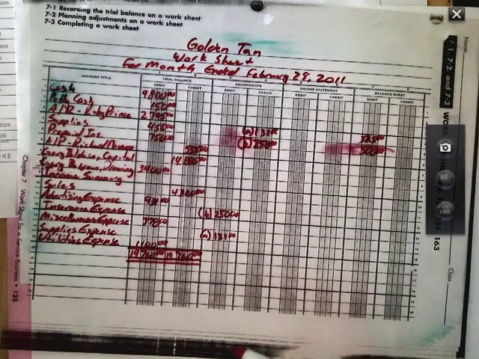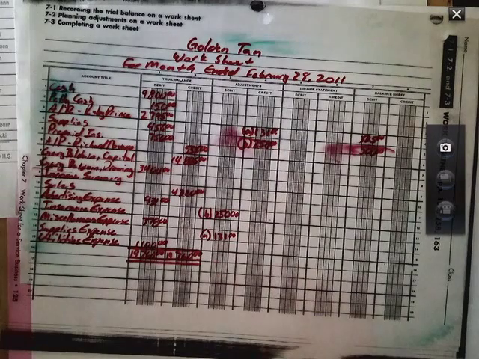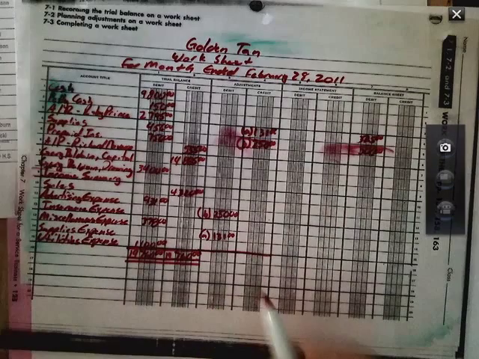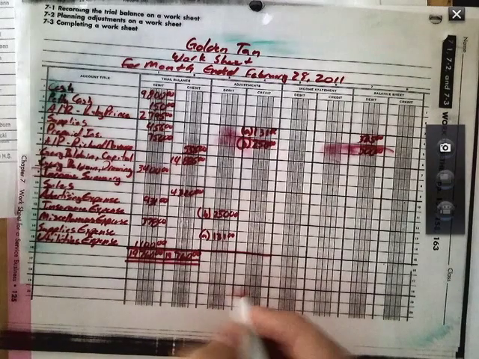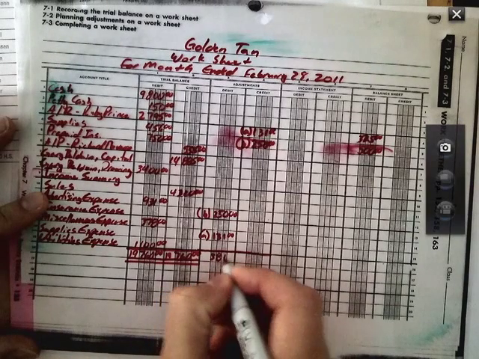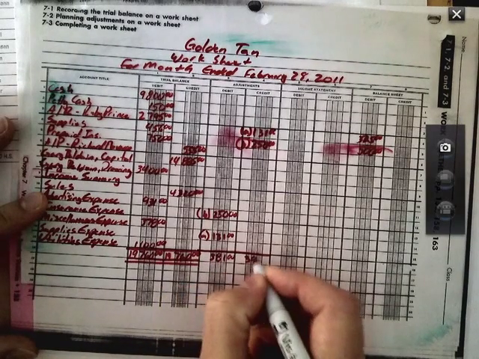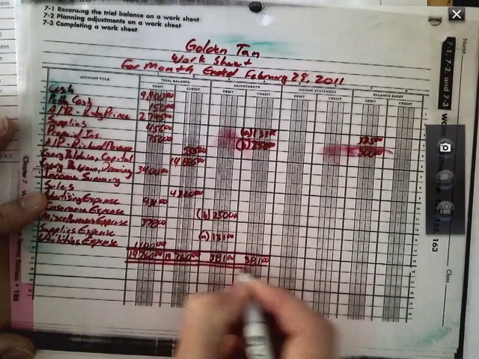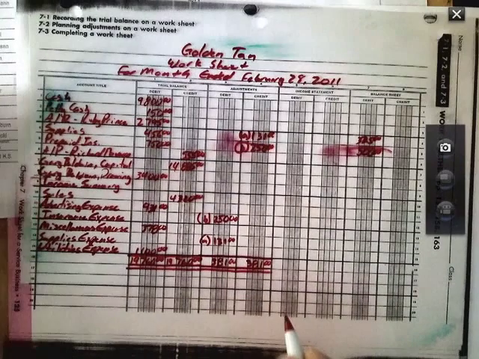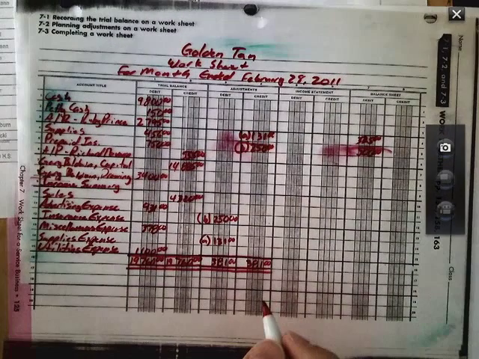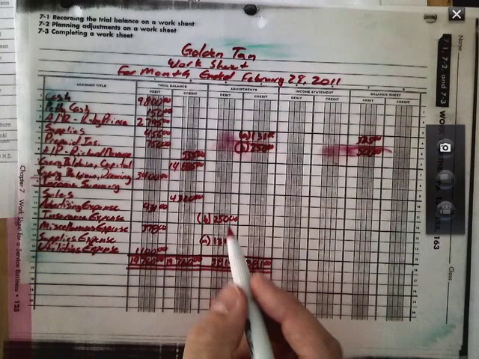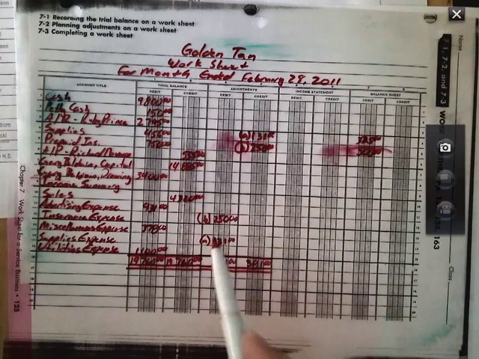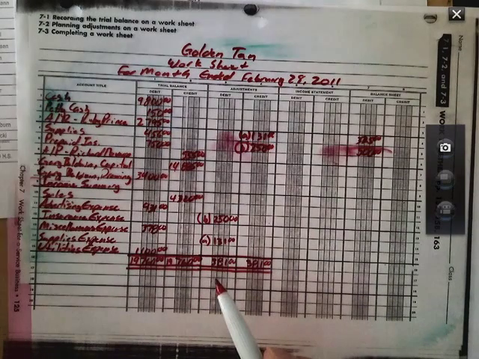Now that's it. Now we're going to total and rule. That happens to be 381, and this is 381. Those are the same, so we double rule. What's your B? B is 250, and A is 131.